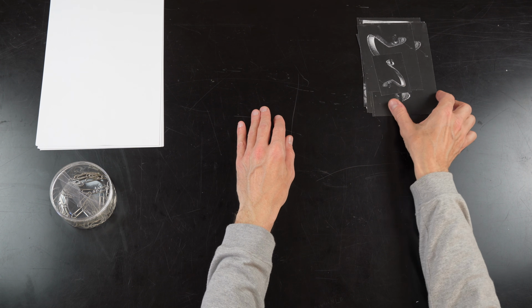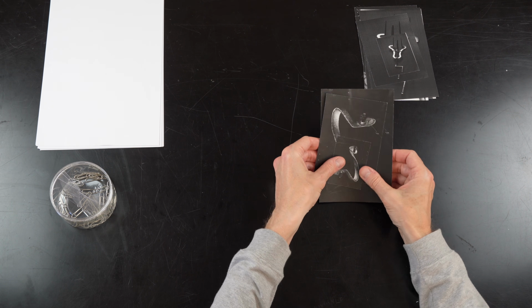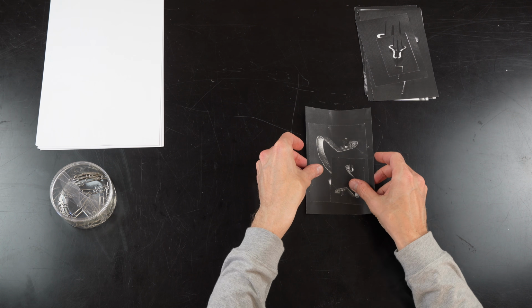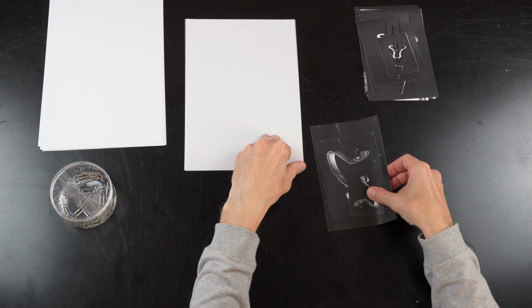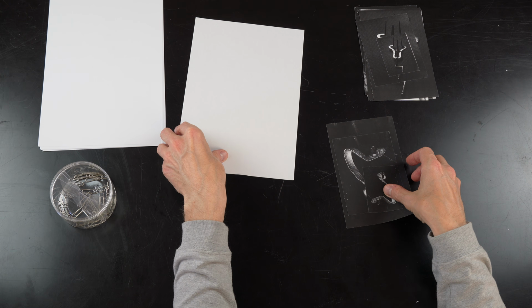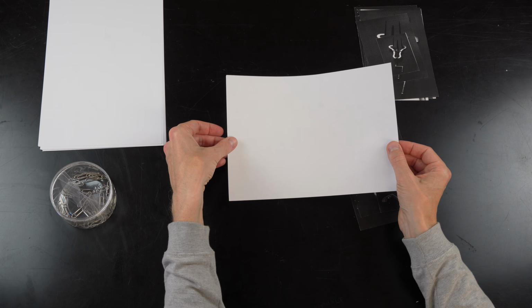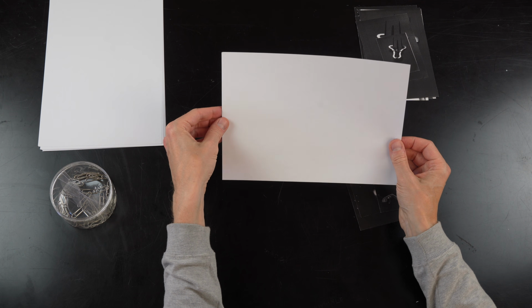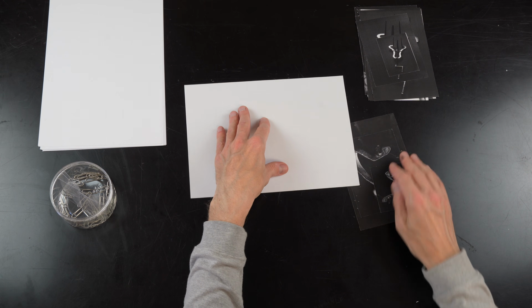Okay, and then I will explain why we have these three different images. For this exercise we will be using A5 format. So basically I take this page and fold it in half.